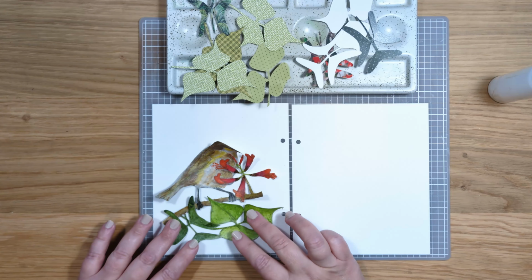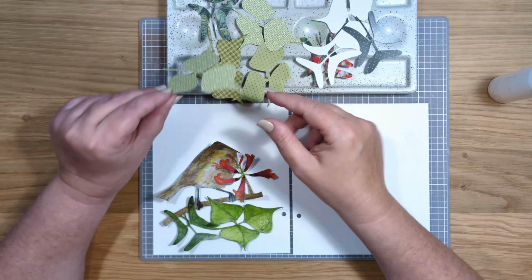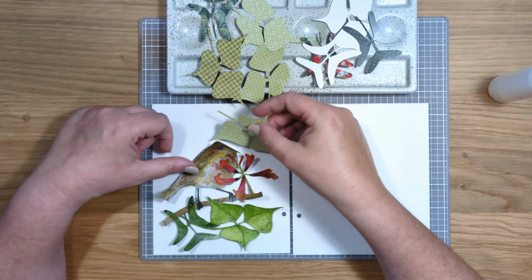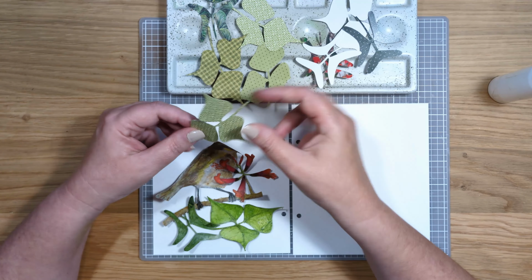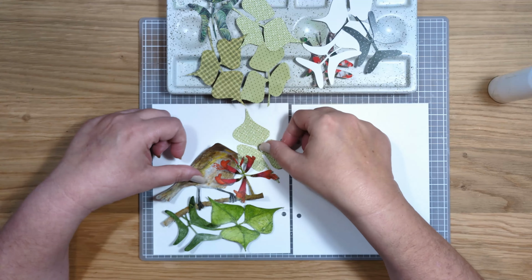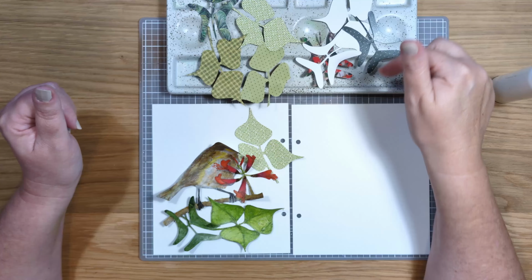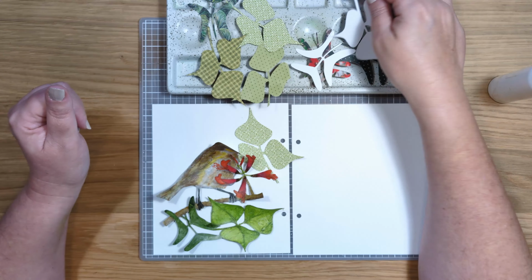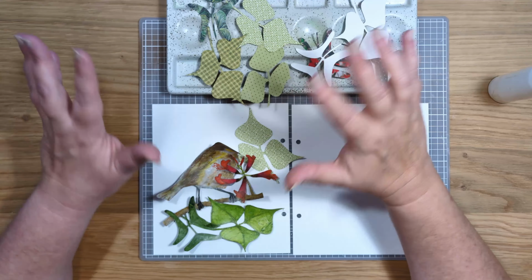So I'm going to just lay out some of these leaves that I've cut out and figure out where I want to position them. And then I'm going to glue some of them down, and then I'll start drawing in some leaves and watercoloring the negative space.